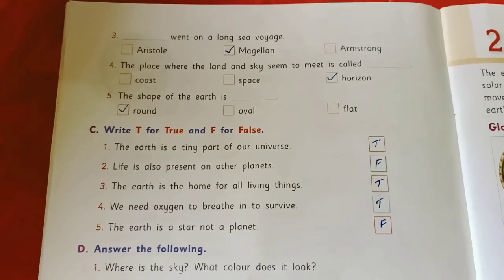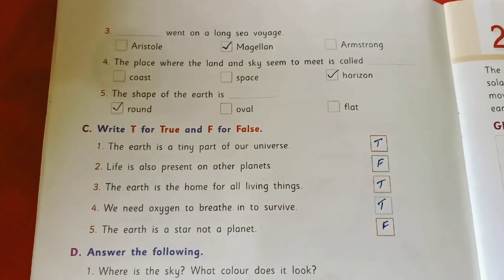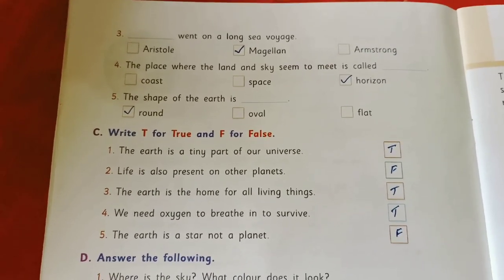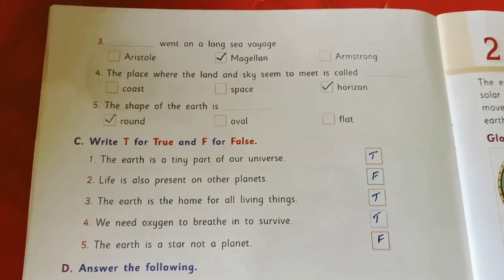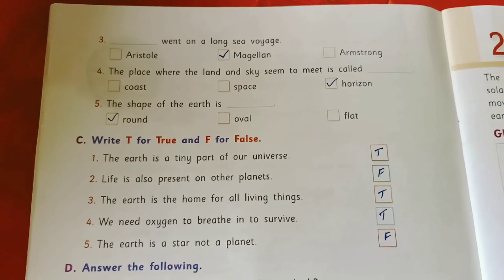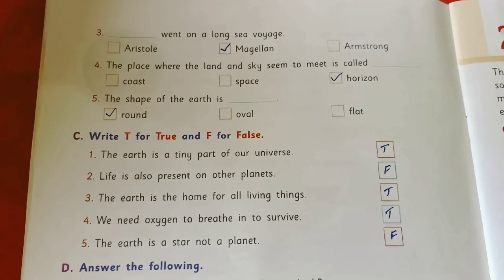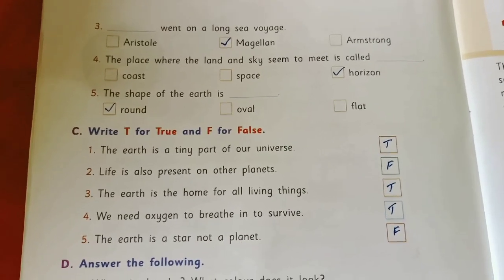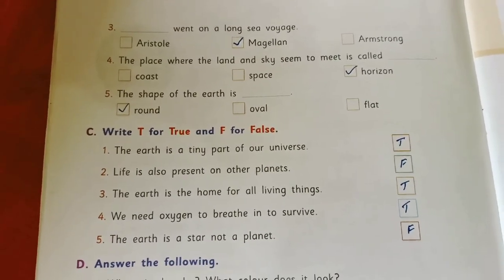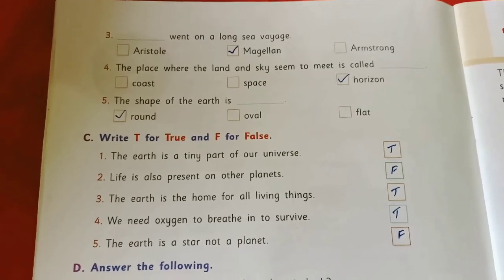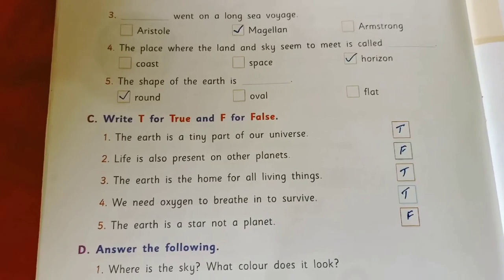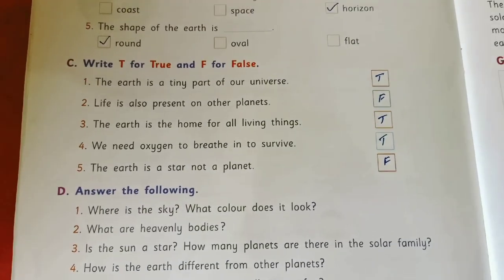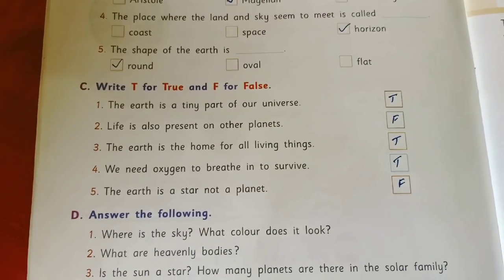And the third question, dash went on a long sea voyage. Aristotle, Magellan, Armstrong. Then right answer is Magellan. Then the fourth one, the place where the land and the sky seem to meet is called coast, space, horizon. Right answer is horizon. Then fifth one, the shape of the earth is round, oval, flat. Right answer is round.